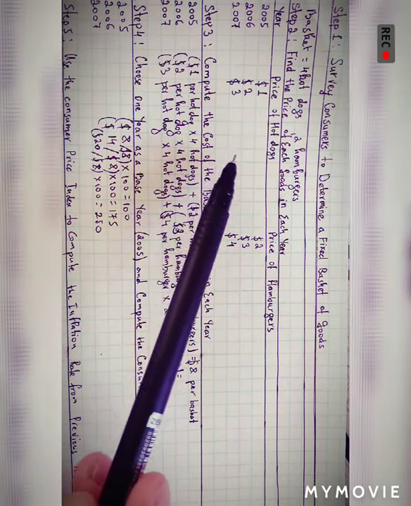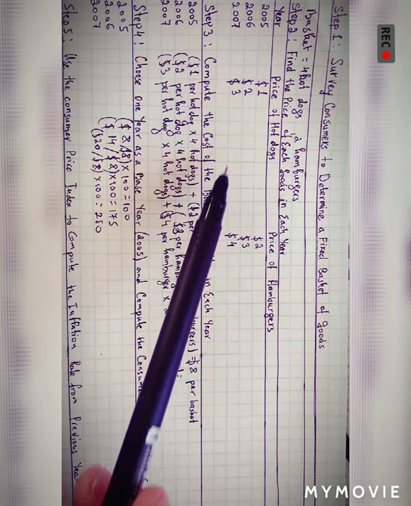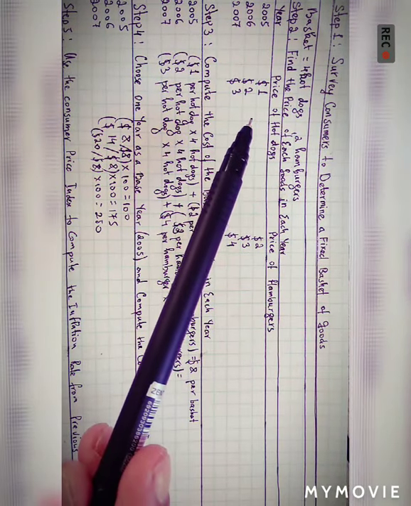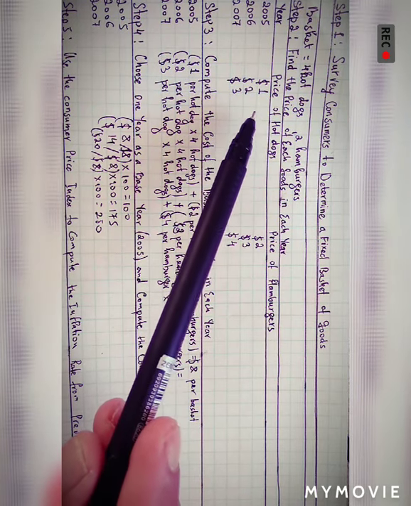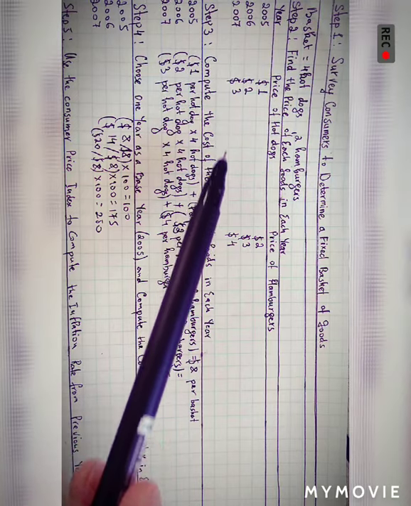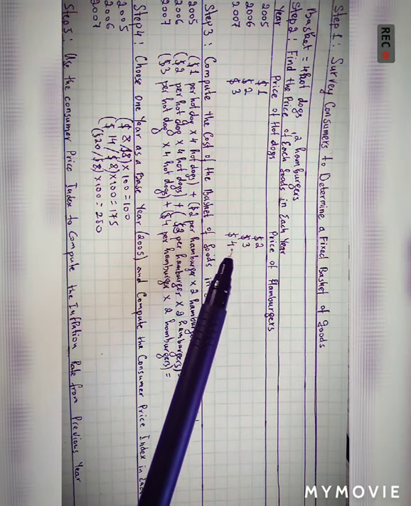There are 3 years given, 2005, 2006, and 2007, and the prices are different. The price of hot dogs is $1 in 2005, $2 in 2006, and $3 in 2007. The price of hamburgers is $2, $3, $4 for each year.